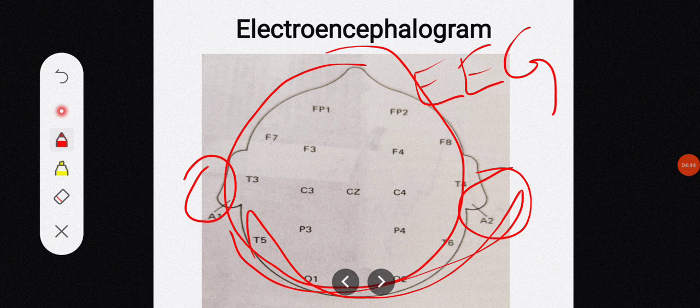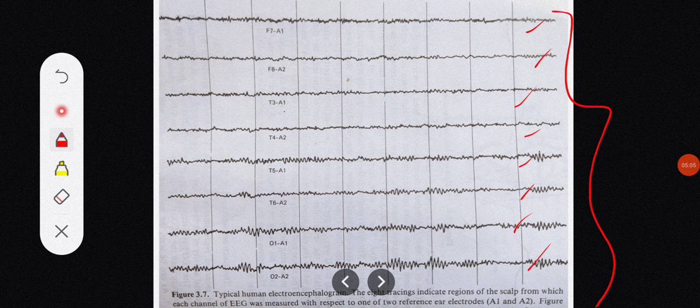So you can choose any location, and depending on the location of the measuring electrodes, for the same situation under the same condition at the same time, if we use measuring electrodes at different areas of the scalp and the reference electrode either A1 or A2, you will get different electroencephalogram waveforms.